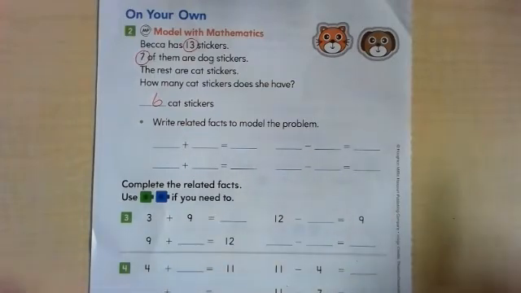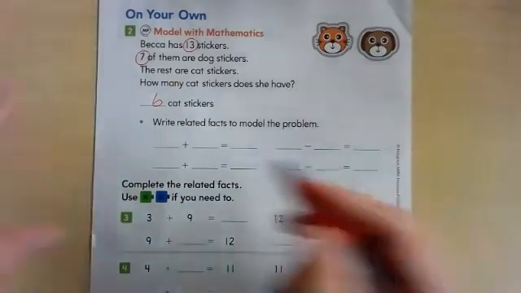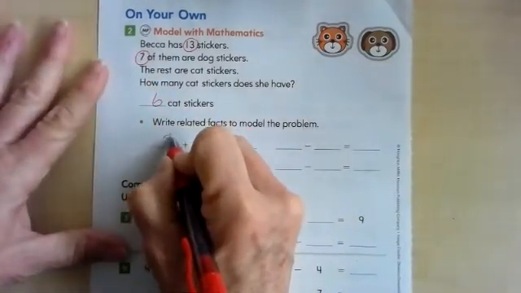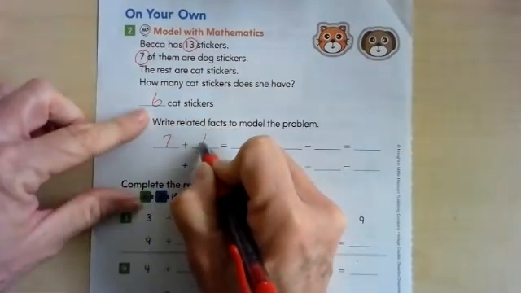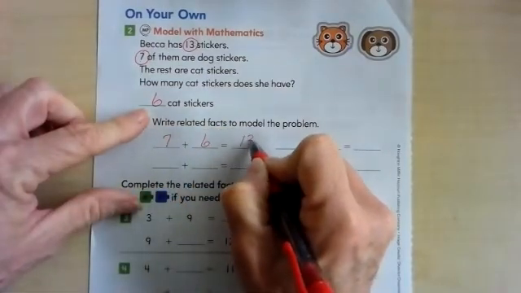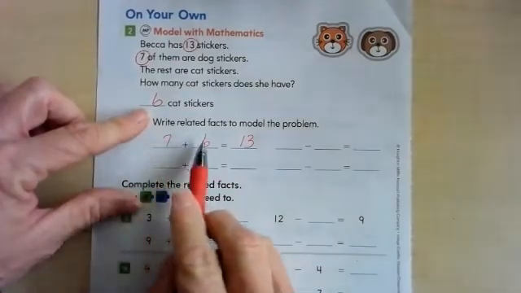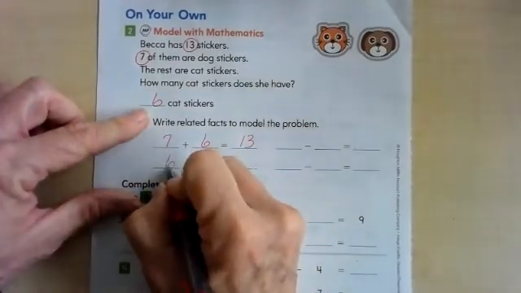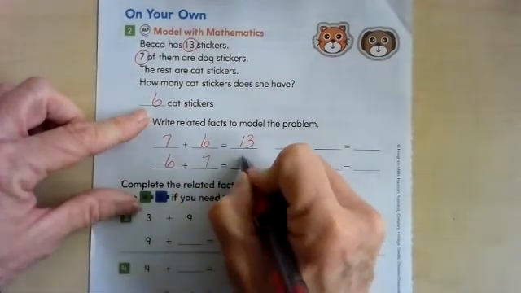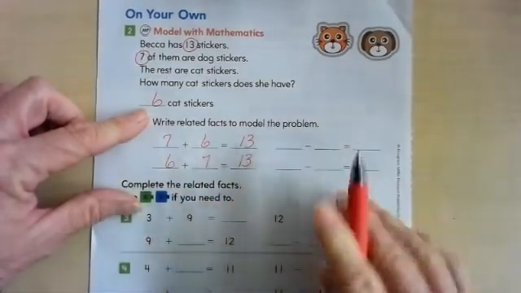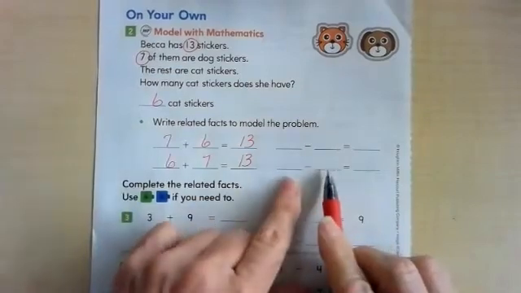Okay, so let's put those in our equation. So I'm going to say 7 plus 6 is 13. And now I'm going to flop the order of these 2 and say 6 plus 7 is 13. Now I'm going to write my 2 subtraction problems.